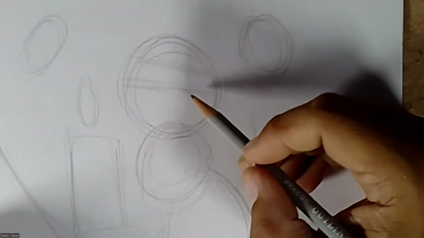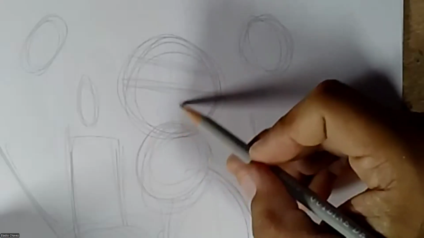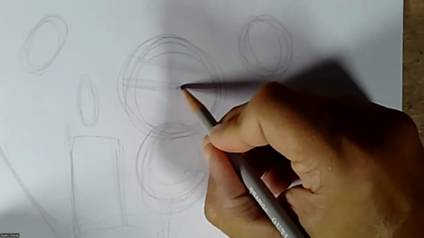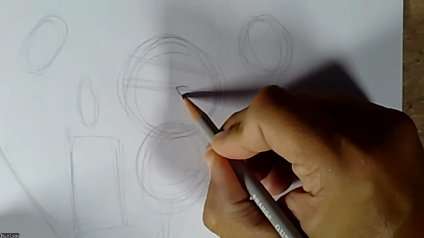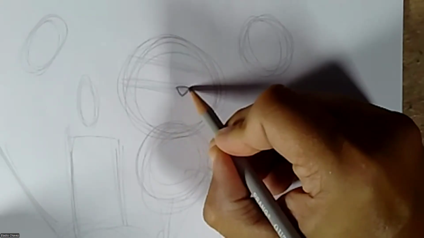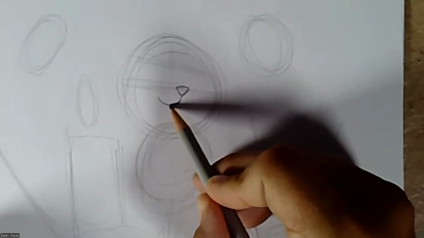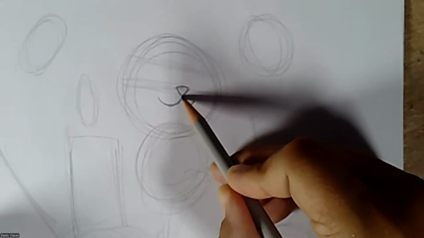So I can see that circle. I can see the center. The center is where the nose is going to be. The top is going to be a little bit like that. So right in the middle, actually a little more to the right on this side, is that nose placement. So it's like an upside down triangle. It's going to go right about there. There it is. And then the mouth kind of goes out now.